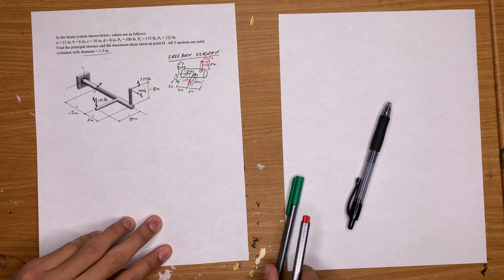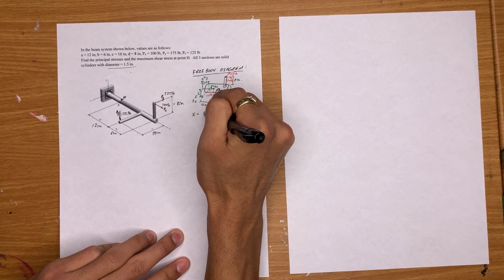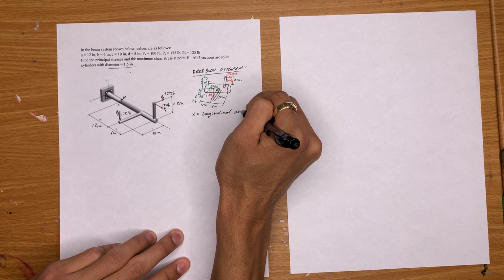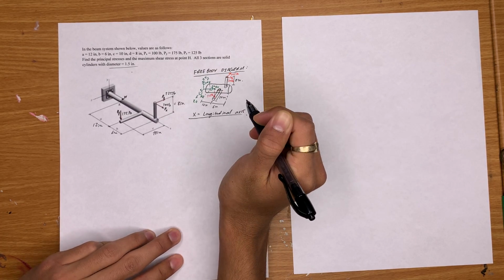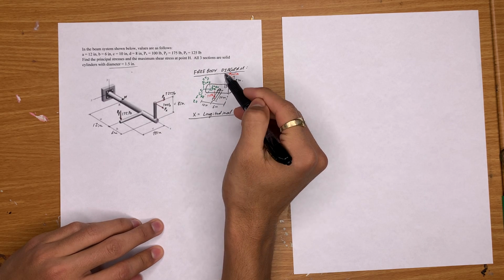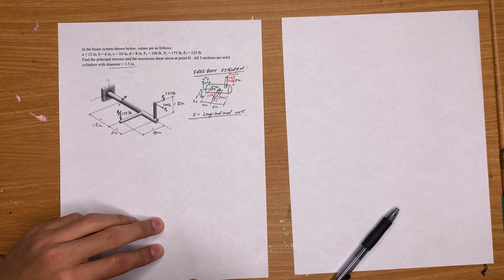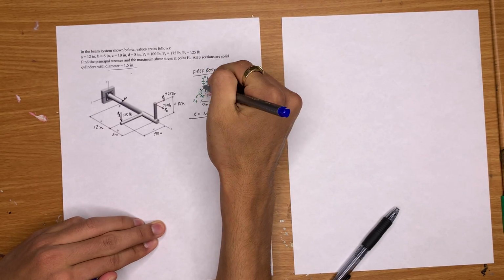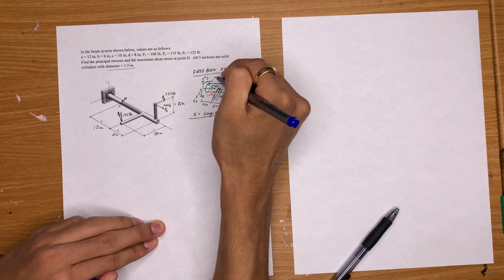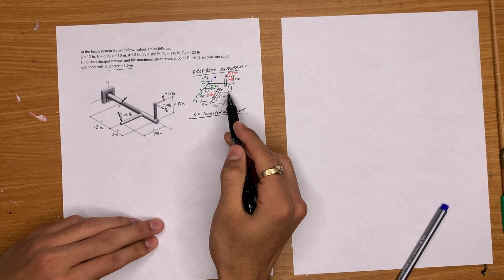Something important to point out about this free body diagram is that X is the longitudinal. This is important because it tells us where to look at the cut from and how the different forces will cause different reactions. Something we can't leave out is point H, which just sits right here. Cool. We now have our free body diagram.